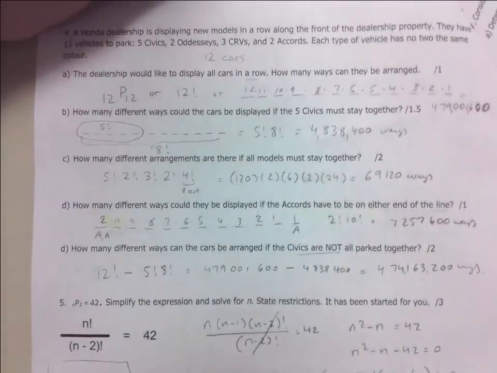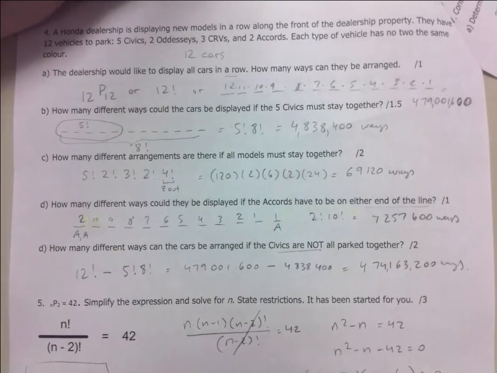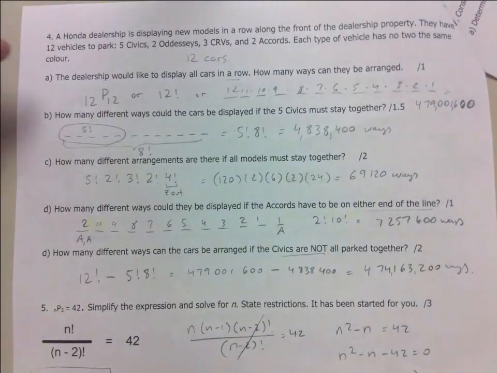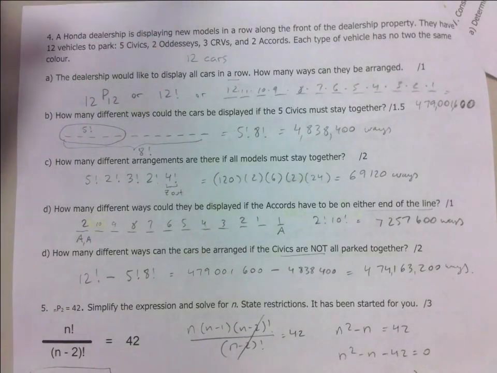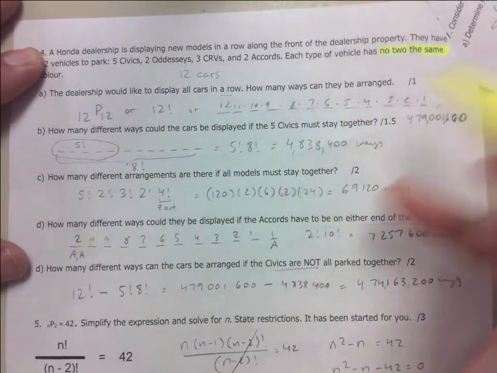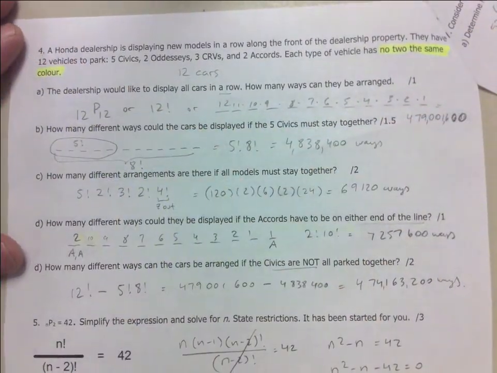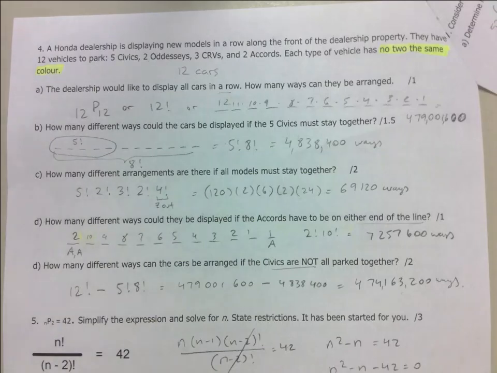Next, you've got the cars. You've got 5 Civics, 2 Odysseys, 3 CRVs, and 2 Accords. So there's 12 cars in total. And no 2 have the same color. So that's basically saying they're all unique. Okay, they're all unique.